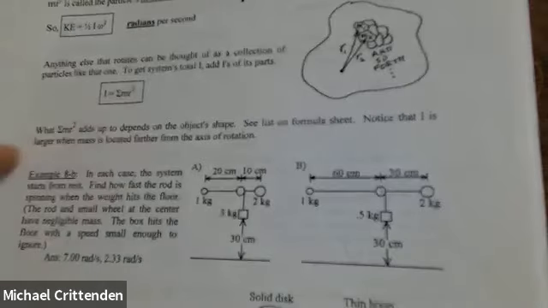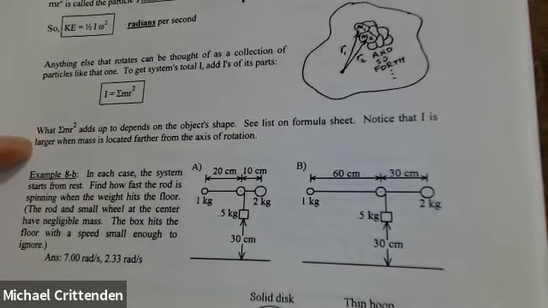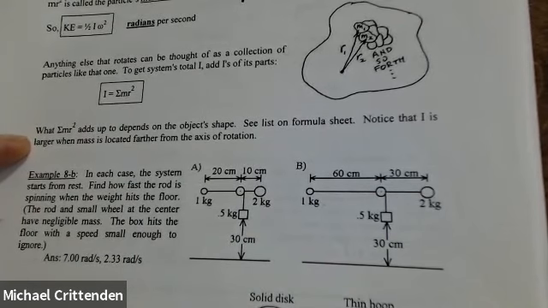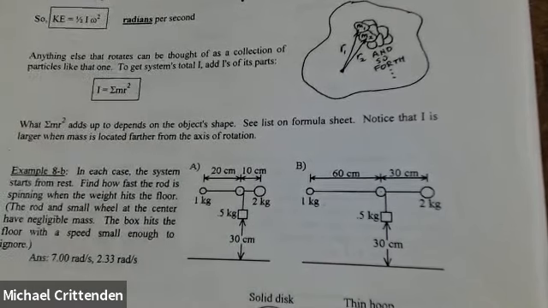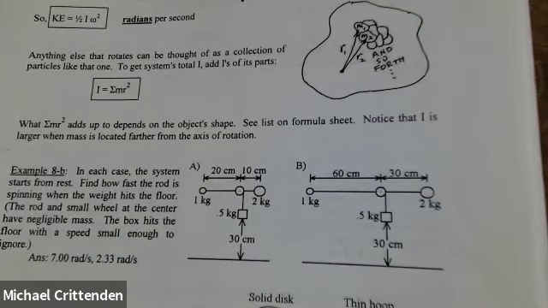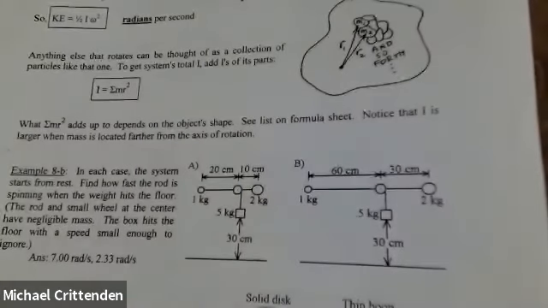What this summation adds up to depends on the object's shape, as I've just described at maybe greater length than I really needed to. I'm going to do an example, and then you're going to do 2 examples. Well, one of them is more of a conceptual question, and that takes care of section 8, because if you turn the page, that's the review for the next exam on the back there.